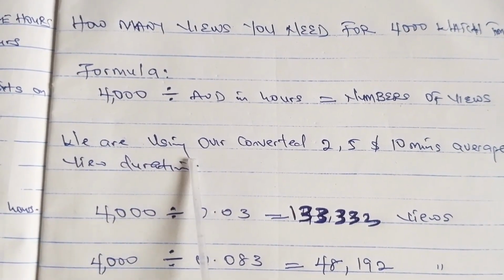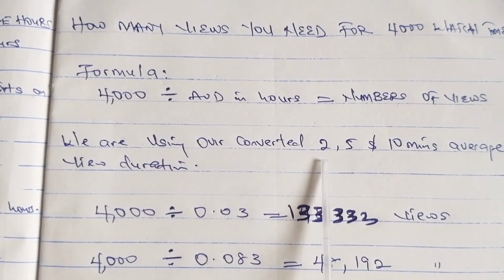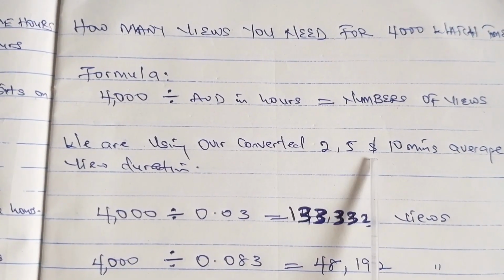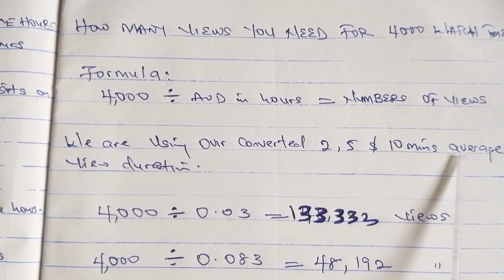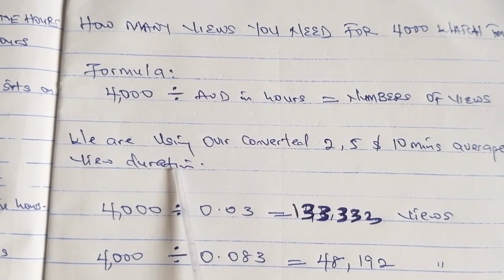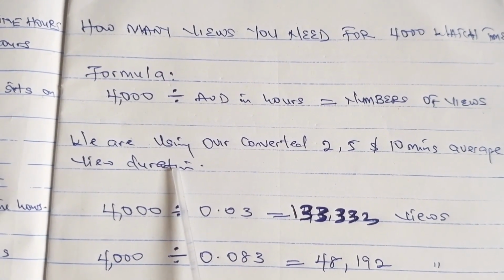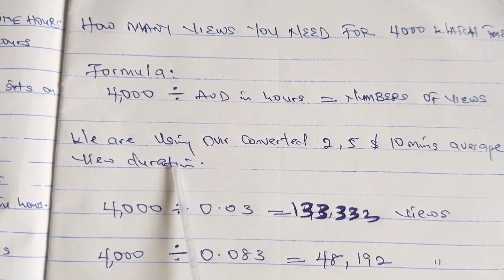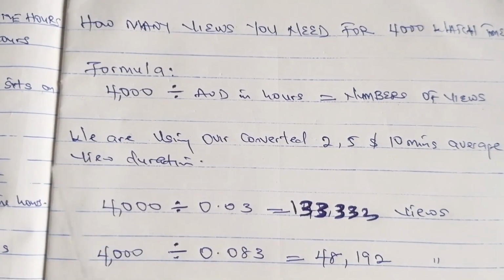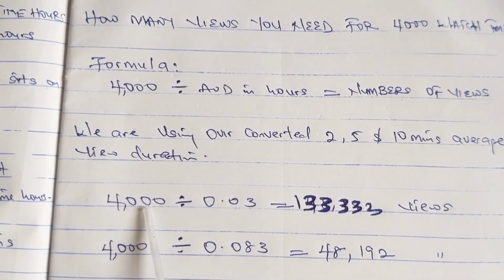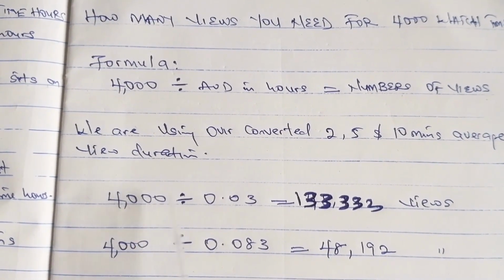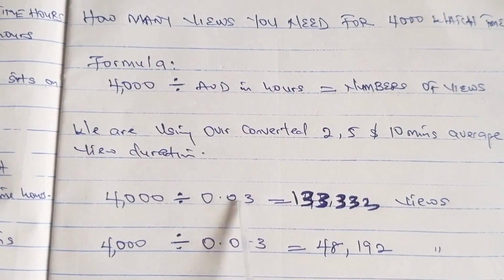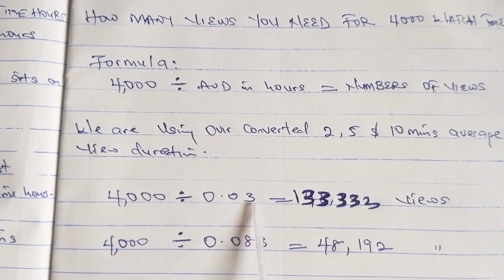That is what we are going to be using to know the number of views that we will need depending on what our average view duration length is. So let's go to the next one, which is telling us how many views we are going to need. Now, like I said, we are using an example of 2 minutes, 5 minutes and 10 minutes. Remember, we've converted them to watch time hours per viewer duration.